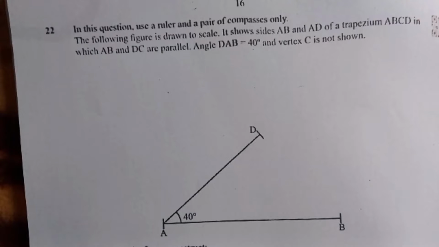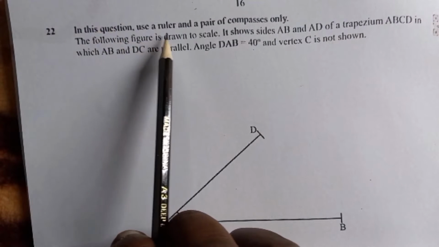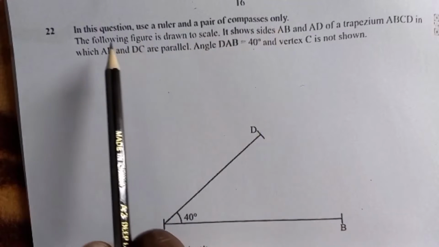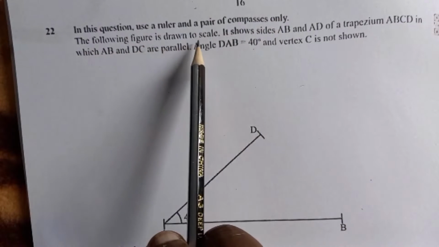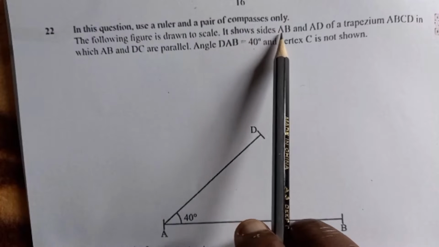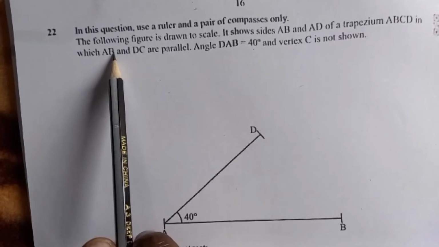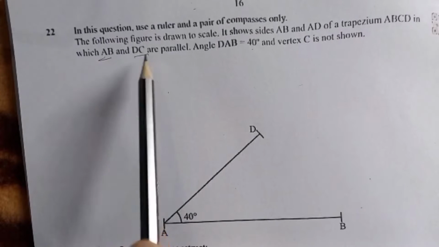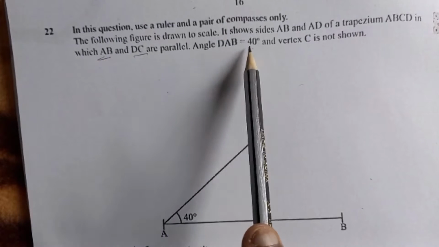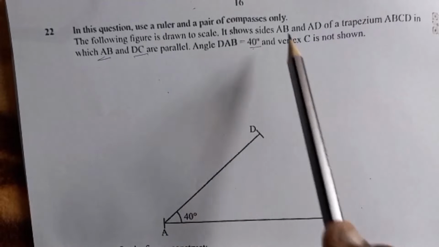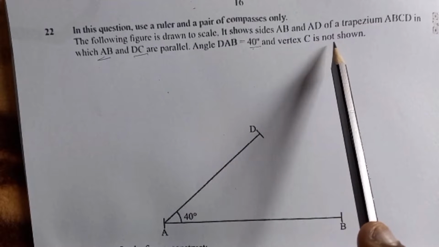Question 22. In this question, use a ruler and a pair of compasses only. The following figure is drawn to scale. It shows sides AB and AD of a trapezium ABCD, in which AB and DC are parallel. Angle DAB is equal to 40 degrees. And vertex C is not shown.